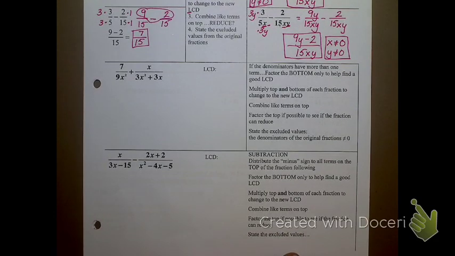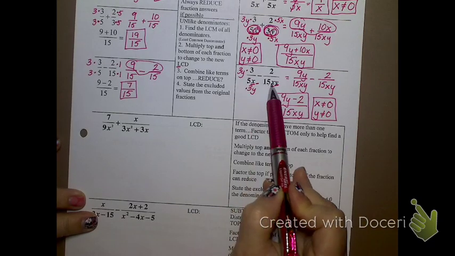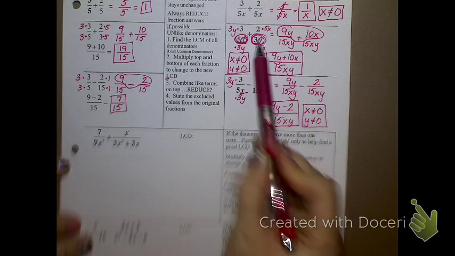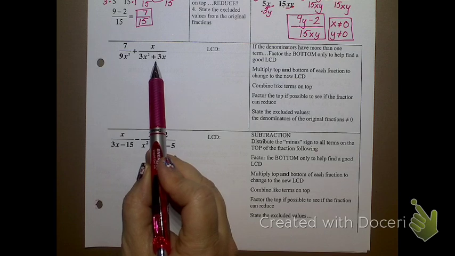Okay, I have an addition problem. I have 2 denominators, but this time we're not dealing with denominators that are only monomials. You guys know what I'm saying when I say monomials, right? Learned that on day 1, just one term. Okay, all of these ones, monomial, monomial, monomial, monomial, monomial, monomial. All of a sudden we get to one that doesn't have a monomial. So we got to figure out how to find the LCD when we don't have a monomial on the bottom.